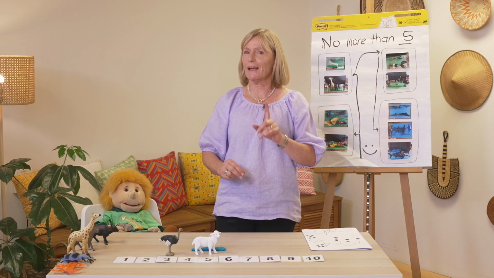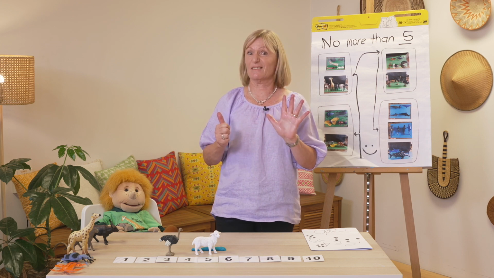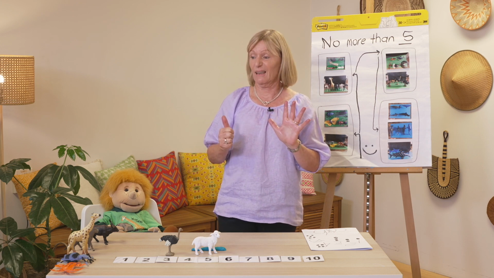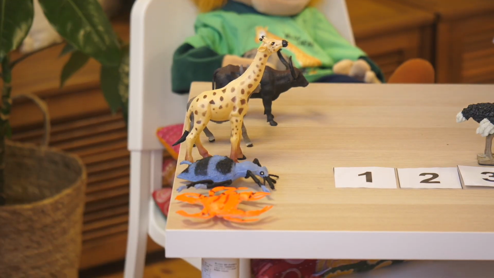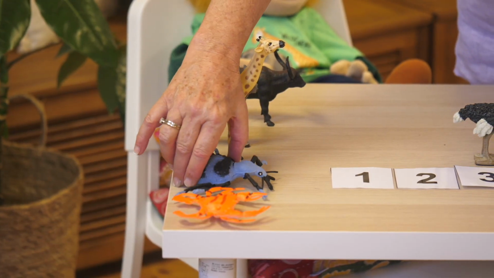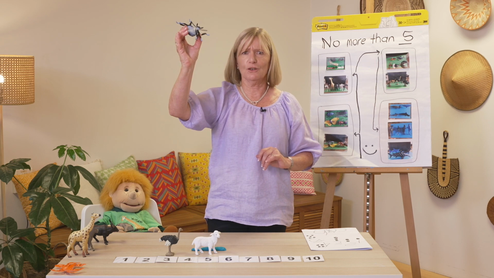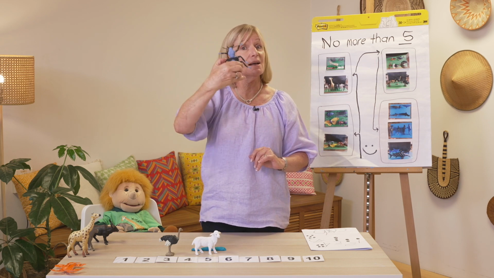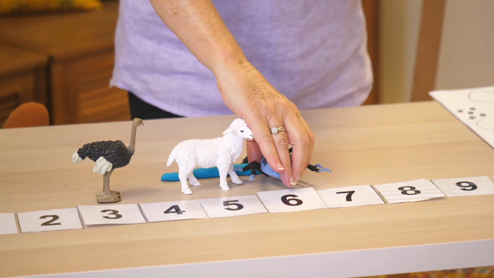We should know now which creatures have 6 legs. That's right, insects, and I've got a beautiful blue beetle I can put into that spot. 6, can you help me? 6 is a beetle.